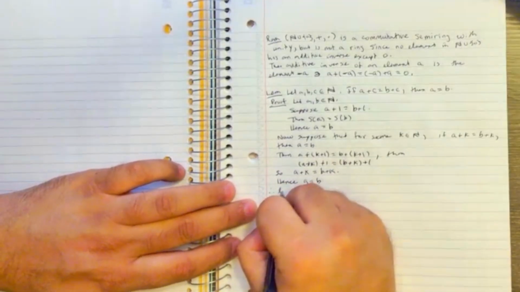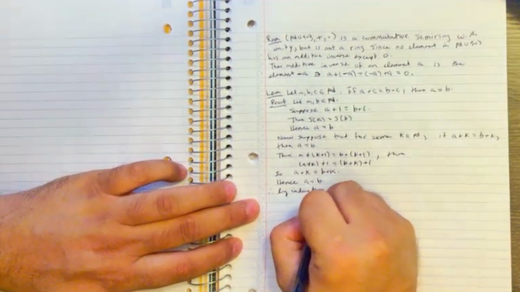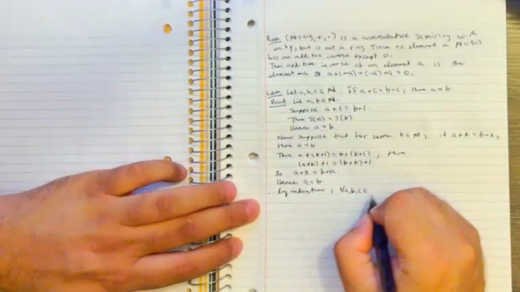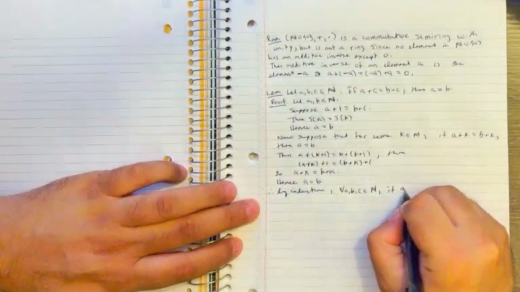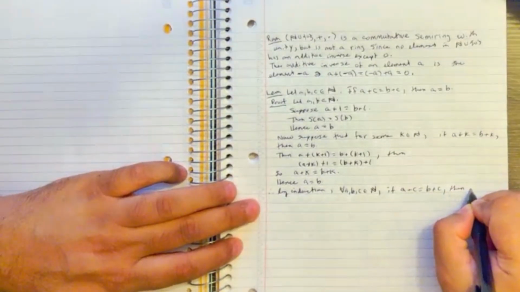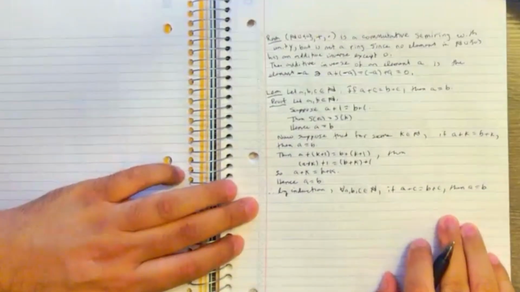And therefore, by the principle of mathematical induction, for every three elements a, b, and c in the set of natural numbers, if a plus c is equal to b plus c, then a is equal to b. This is known as the cancellation law for addition.